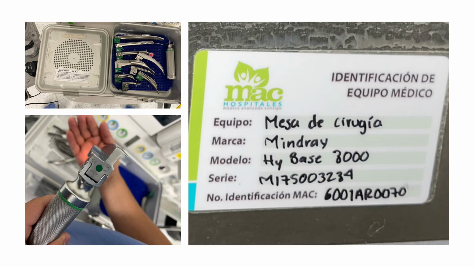Here we can see an example of what we did on a laryngoscope case. We documented if the case had every piece that is marked on the top of the case and if they were working. For example, here we can see that the light is on.